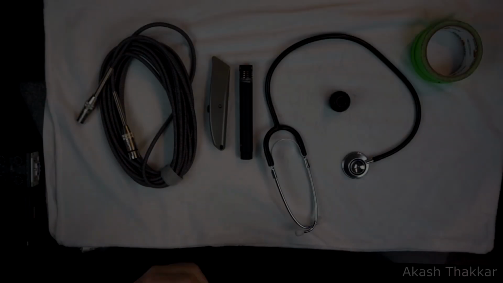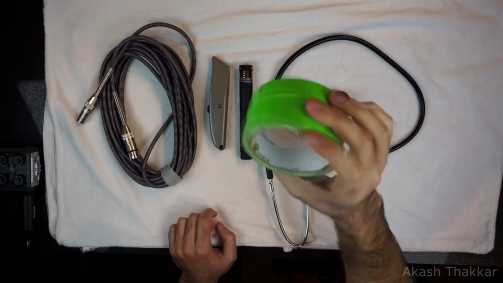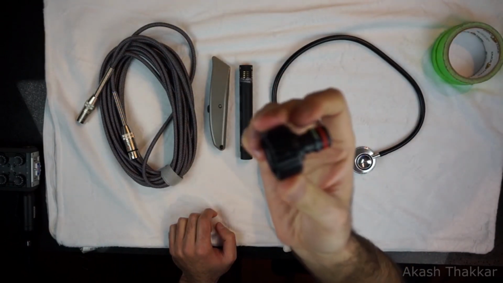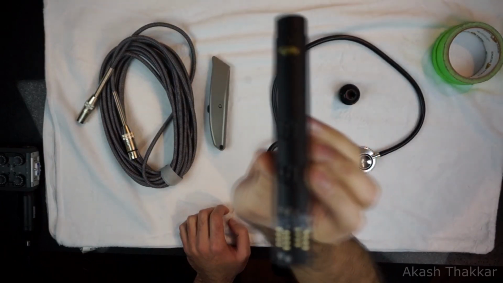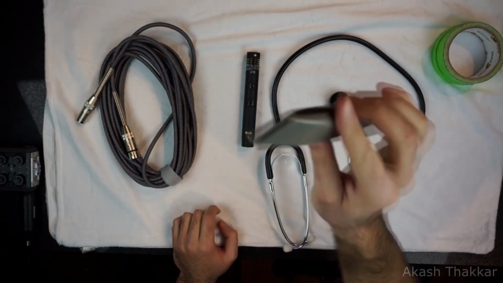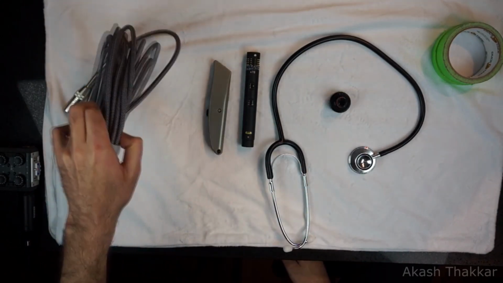And have you seen Akash do his talk on, have you seen him talk about the stethoscope microphone that he did? I did. I watched the video that he made of how he put it together, but I don't think I've seen him actually use it for anything.